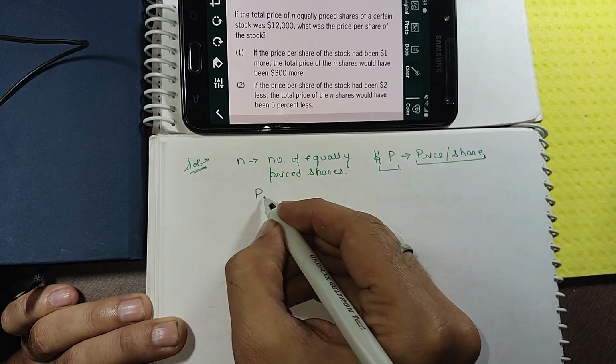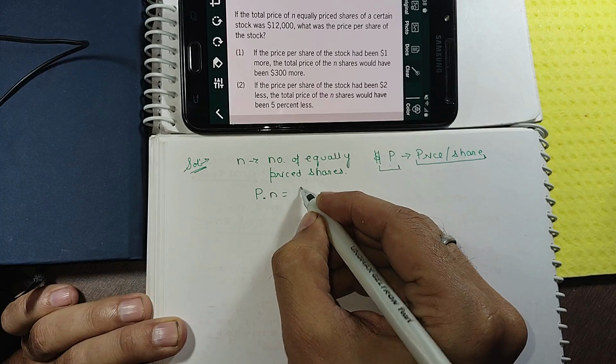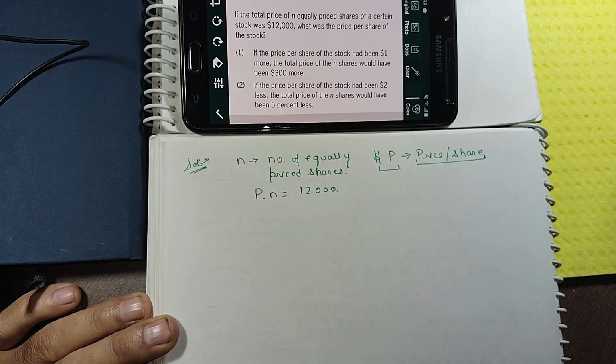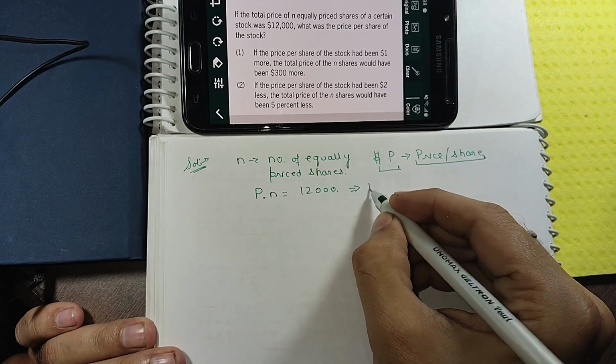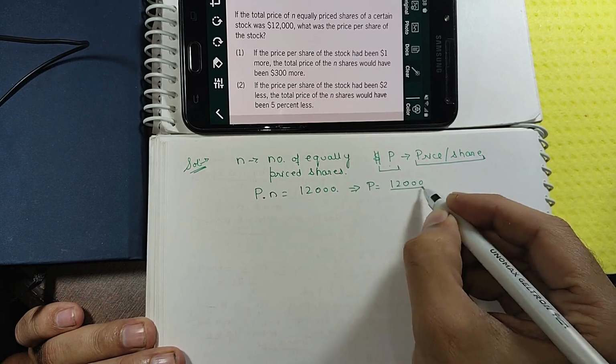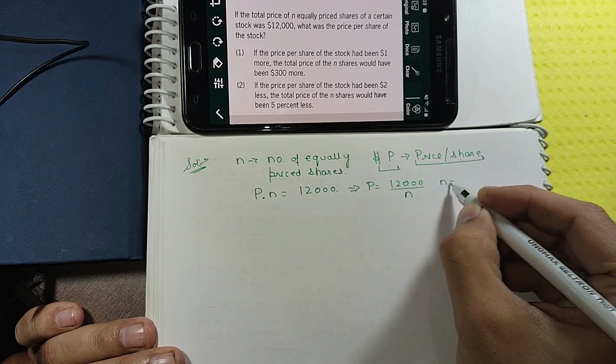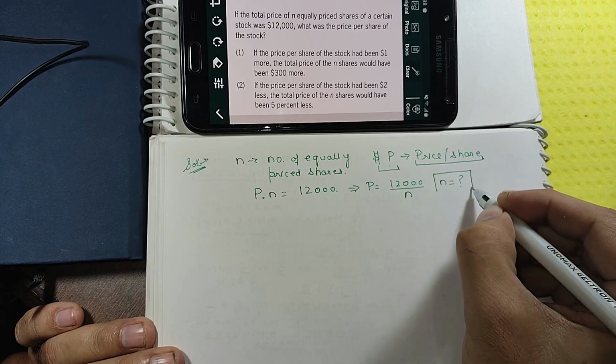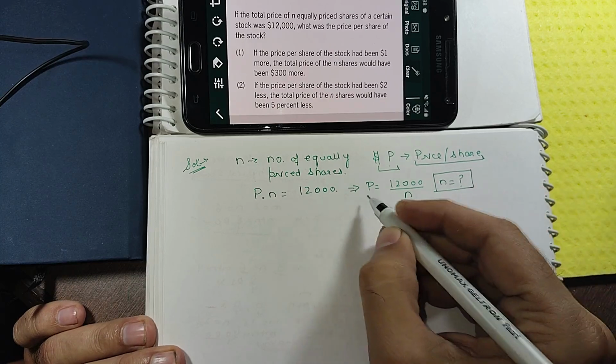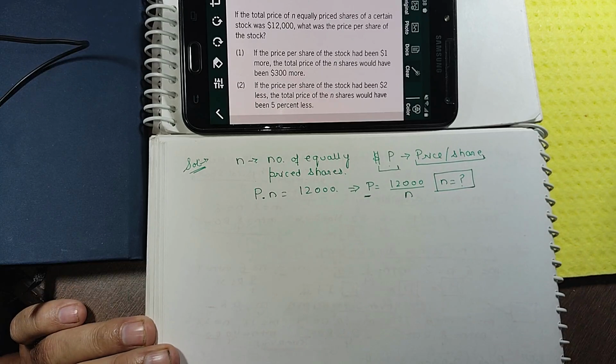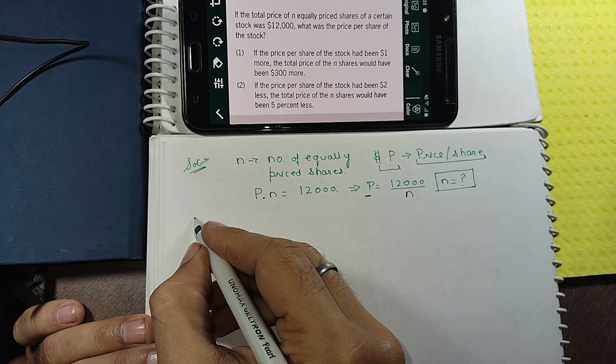Now P multiplied by n is equal to 12,000. This has been given to us. So for finding P, we need to find 12,000 divided by n, or in other words we need to find the value of n. If n is available to us, 12,000 divided by n will give us the value of price per share of the stock. Now with this information, moving to statement 1.